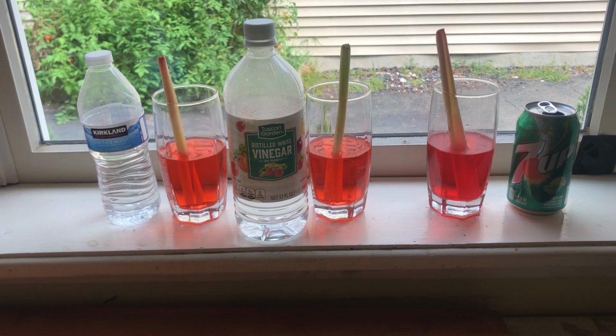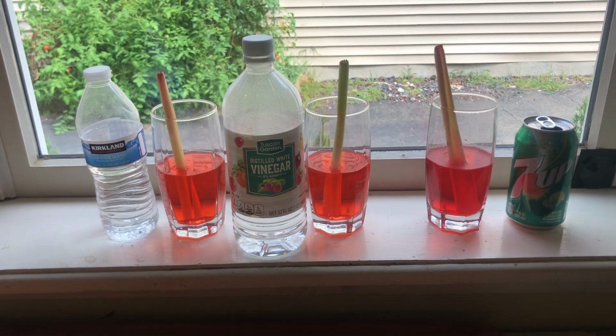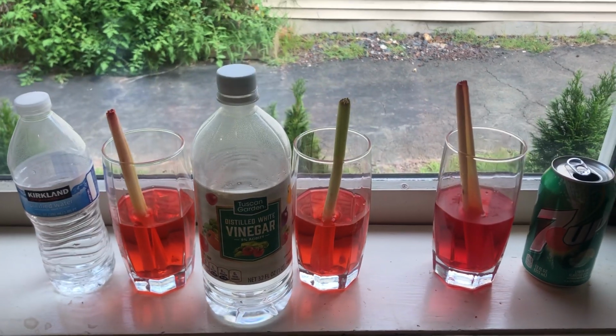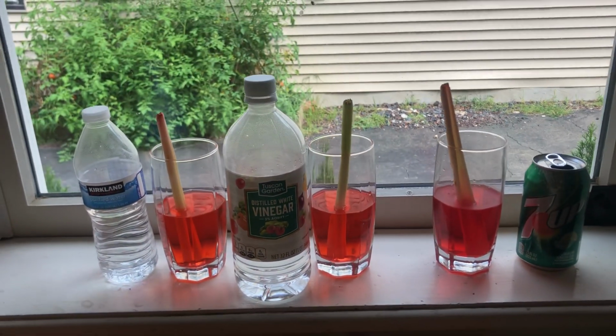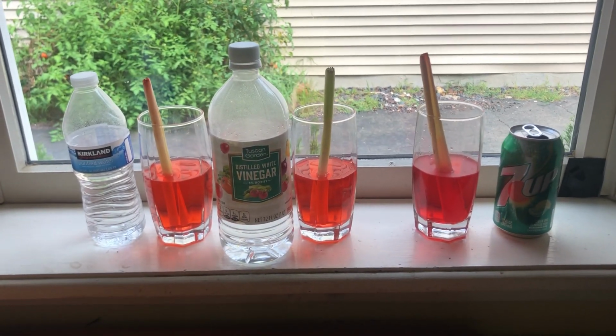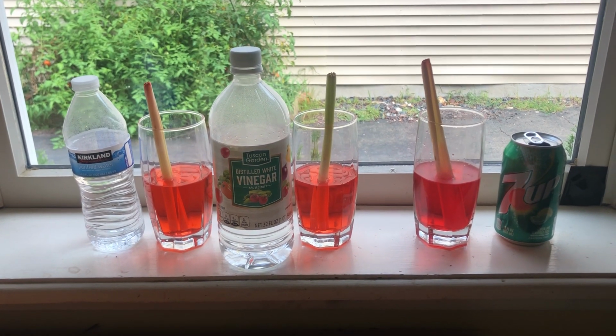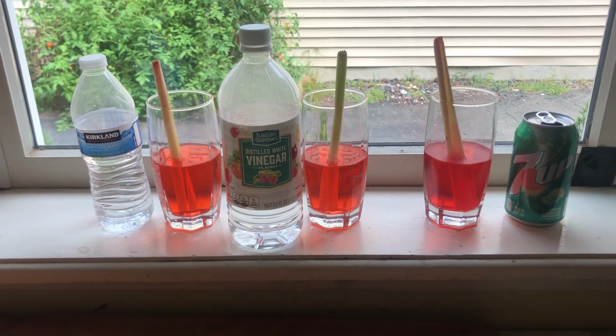And finally, are you surprised by the results? If you could have predicted, would you have predicted that the celery stalks would have looked the way they are? That's all we have. Hopefully you have a better idea of independent, dependent, and controlled variables from this little experiment.